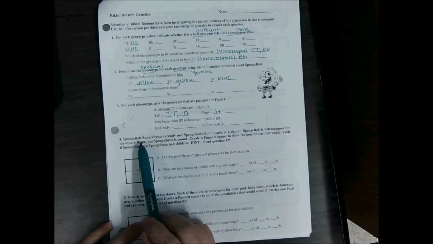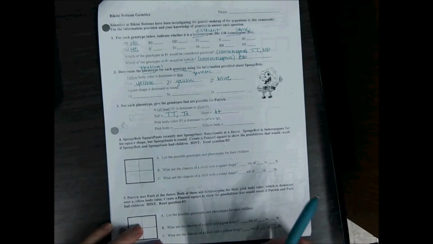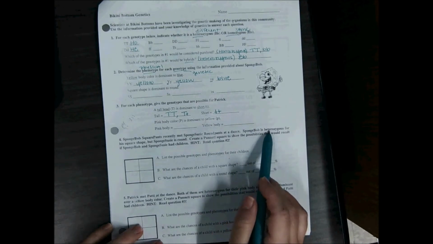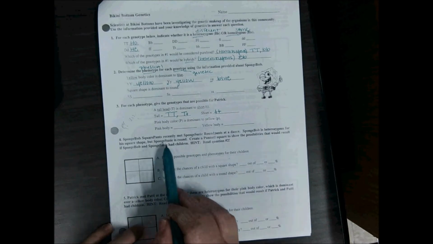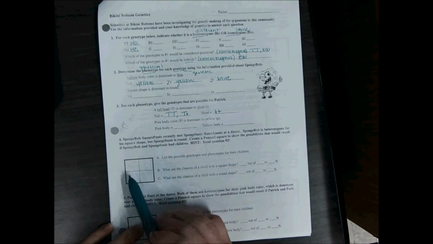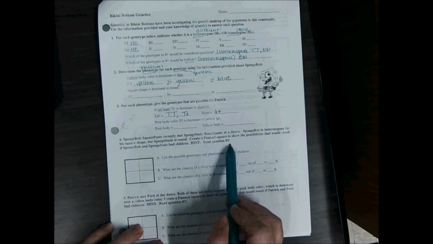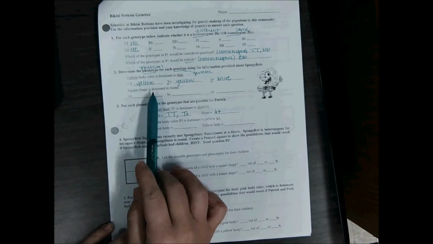So, SpongeBob meets Sponge Susie at a dance. SpongeBob is heterozygous for square. Sponge Susie is round. We're going to create a Punnett square to show the possibilities, and your letters are going to come up here from question 2, so we skipped that.